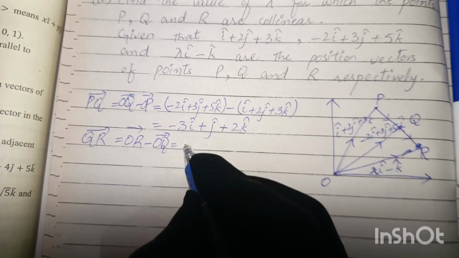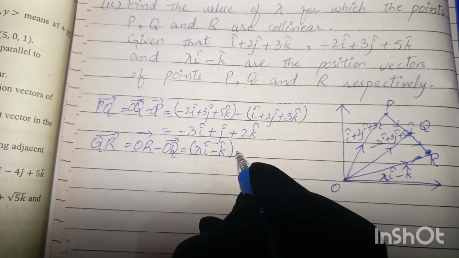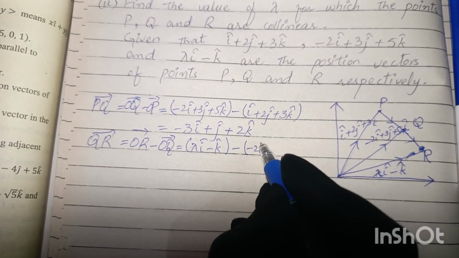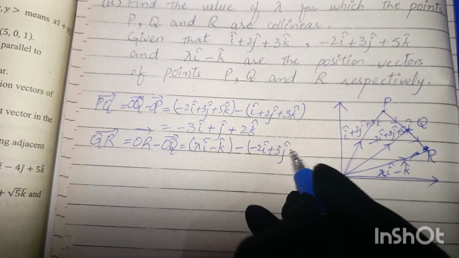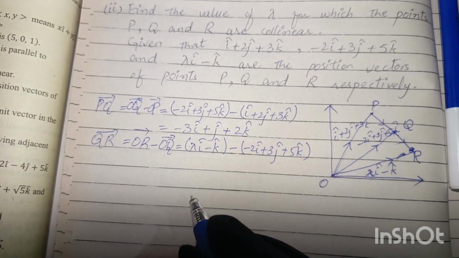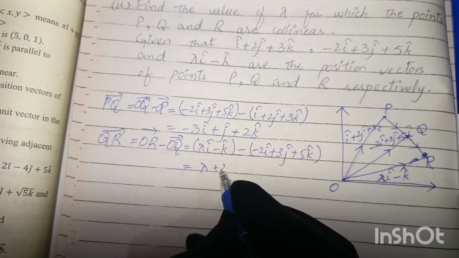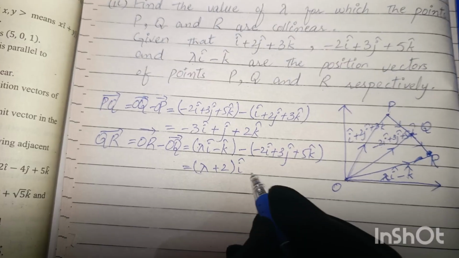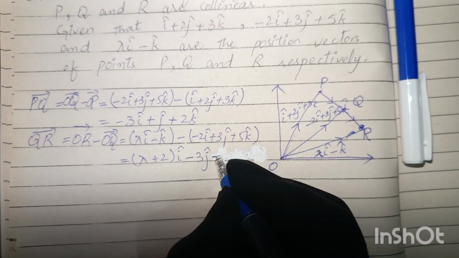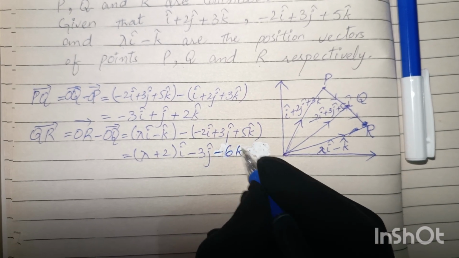So by putting values, OR is lambda i minus k and OQ is minus 2i plus 3j plus 5k. After subtraction, we get lambda plus 2 i minus 3j minus 1 minus 5, which is minus 6k.